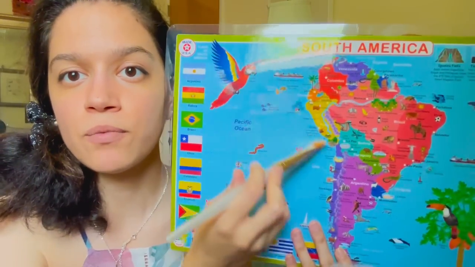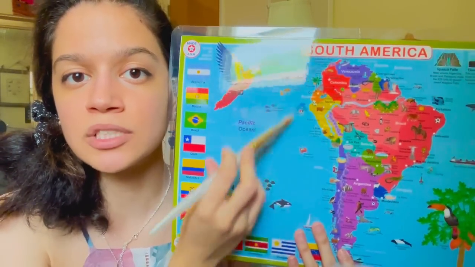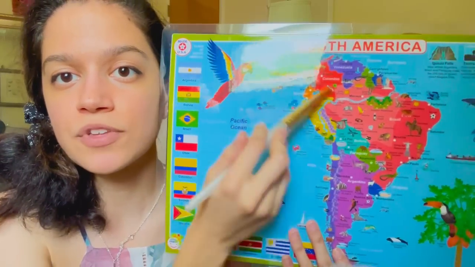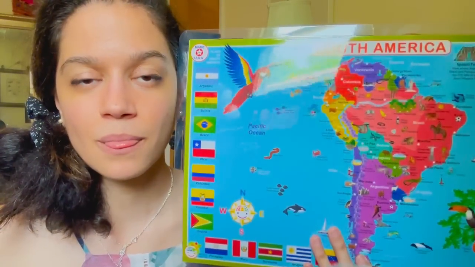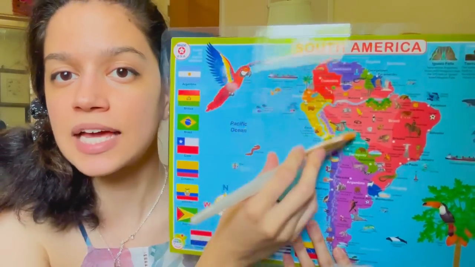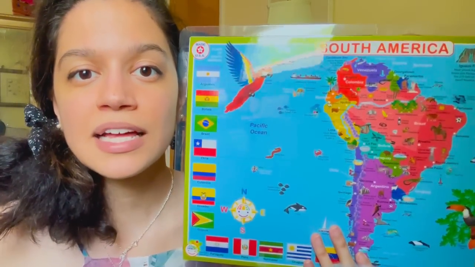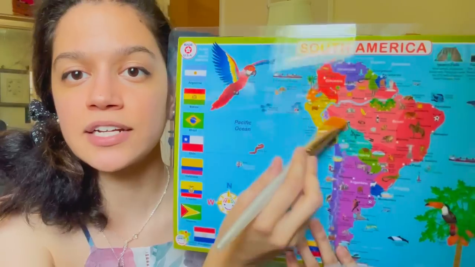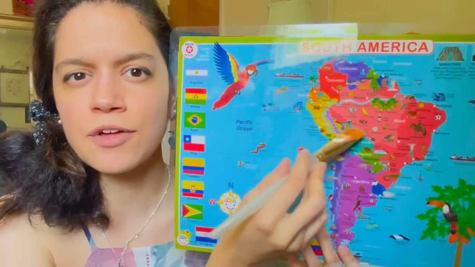Quito, very good. And what about here? Country known for llamas, Emperor's New Groove. What is the name of this country? Peru, very good. And what is the capital of Peru? Lima, very good. Right here, heart of South America.